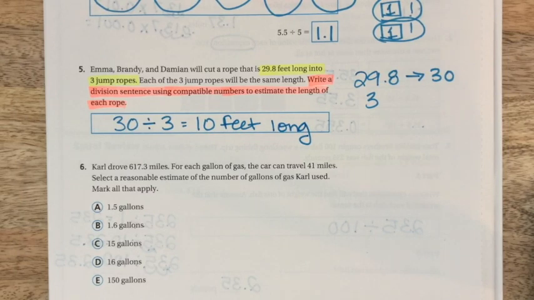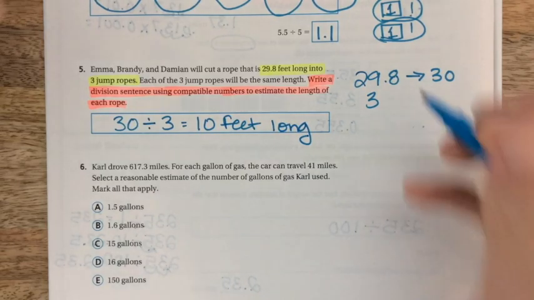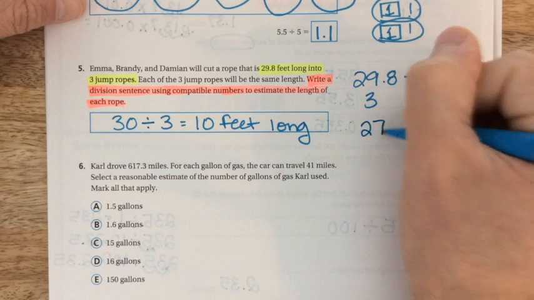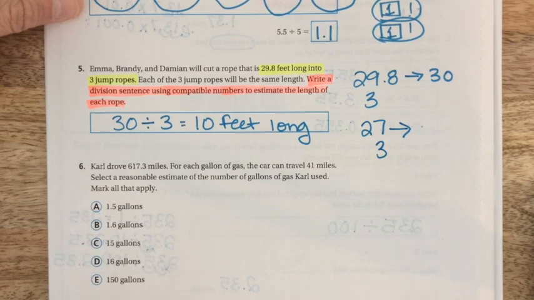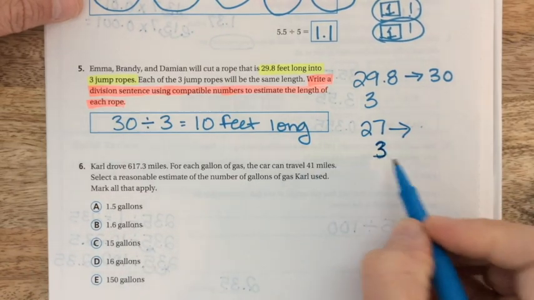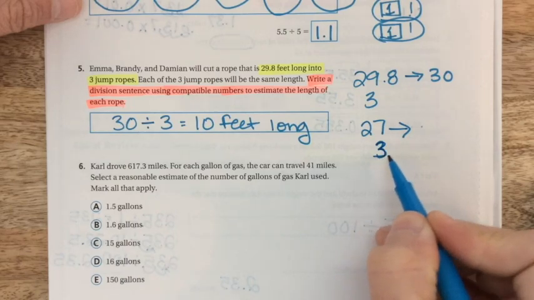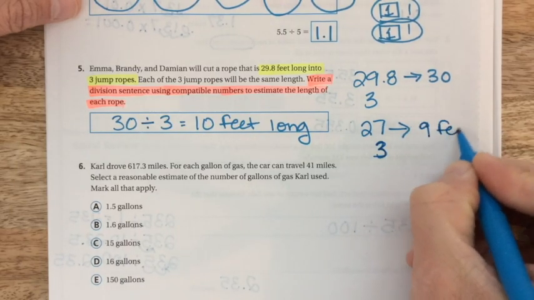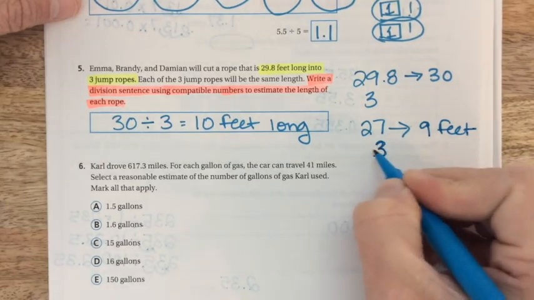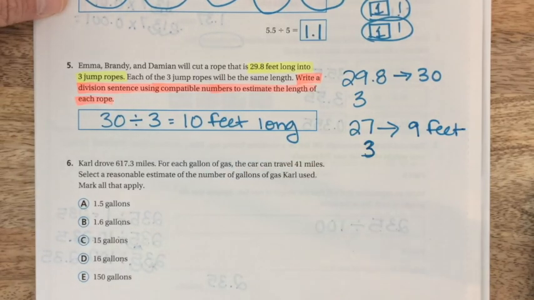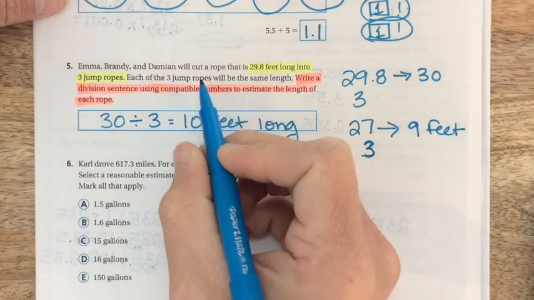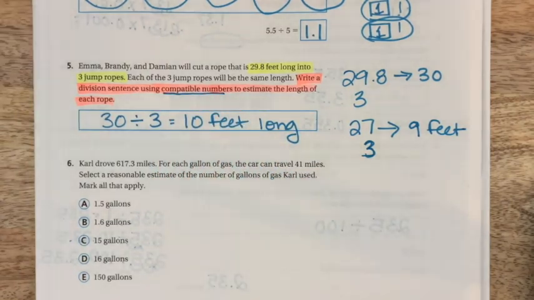Now if you rounded 29 and 8/10 to maybe 27 feet, which is totally fine, you could also keep your 3 jump ropes, and then each one would be about 9 feet because 27 divided by 3 equals 9. And that's close enough to 10. So that would also be a reasonable estimate. The thing with estimates is if it makes sense to you and you can justify it, then it is a correct estimate.